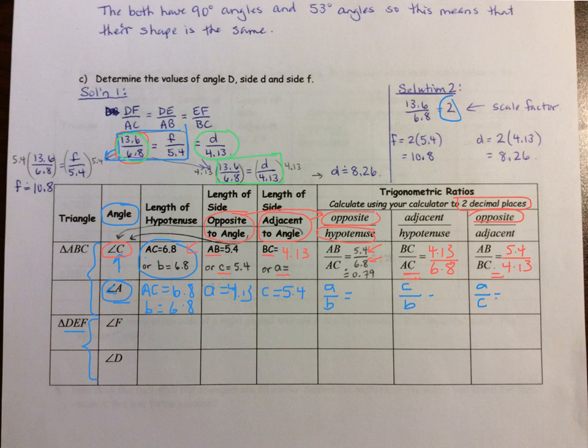So do those calculations and then continue on with triangle DEF using those side lengths. And then you can move on to the back side of the sheet.